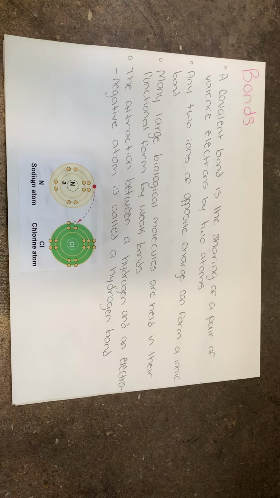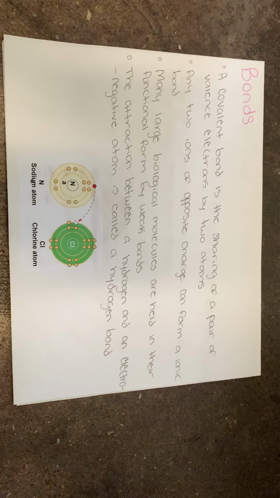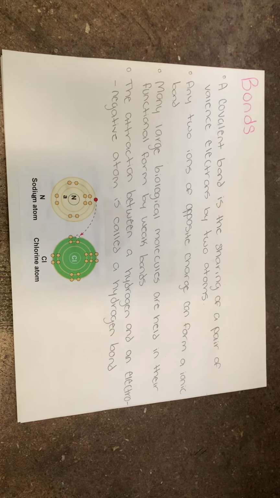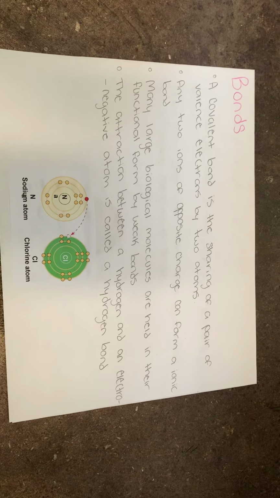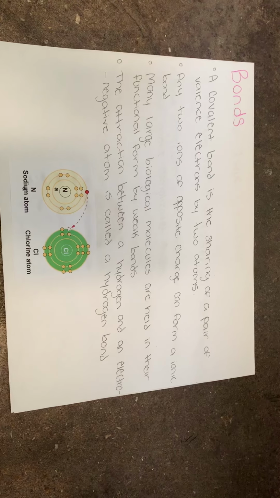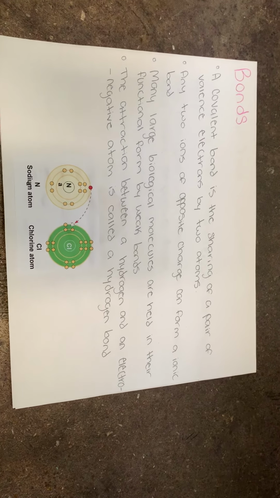Bonds. A covalent bond is the sharing of a pair of valence electrons by two atoms, and two ions of opposite charge can form an ionic bond. Many large biological molecules are held in their functional form by weak bonds.